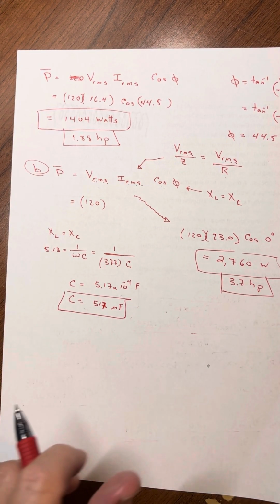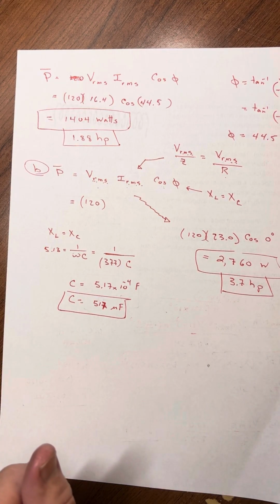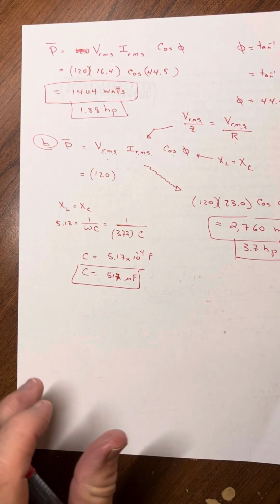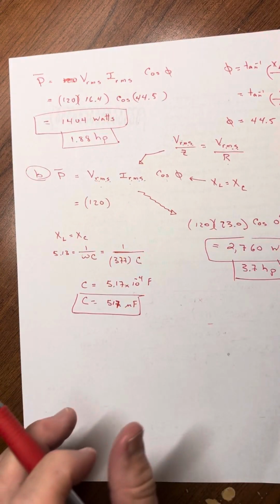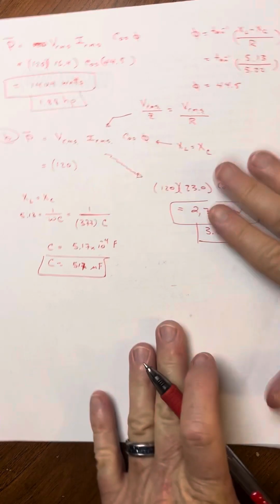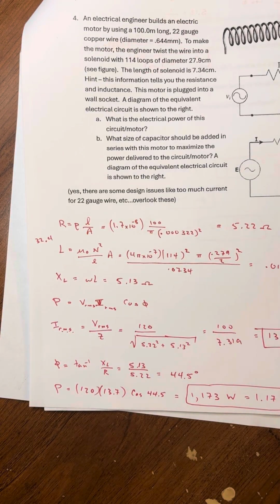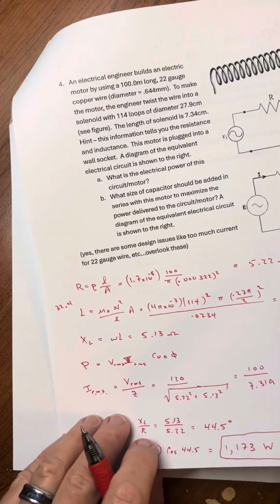Really a good size motor, which you can imagine with this much current and that much voltage plugged into the wall. This is how we would maximize that. So without that capacitor, we got just a poor design. We've spent a lot of money on something that is not delivering what it could and should. Anyways, hope that one makes sense. That was a little bit of a tough one. It's on AC circuits. They too are always a tough one alone, let alone all this other stuff.